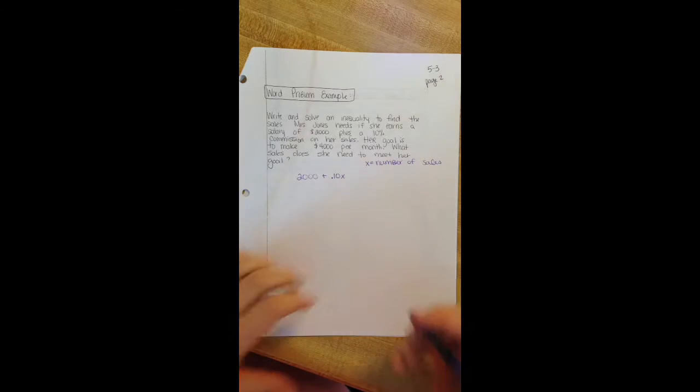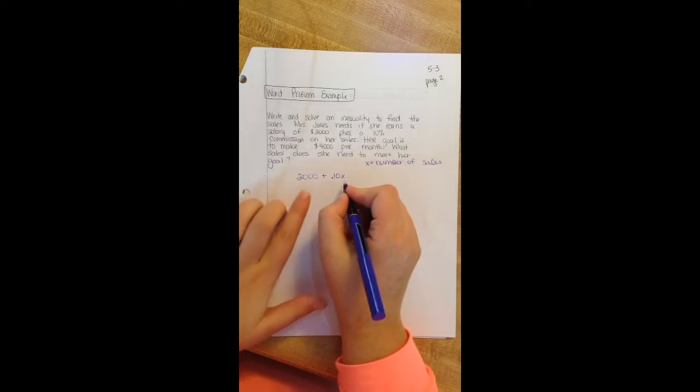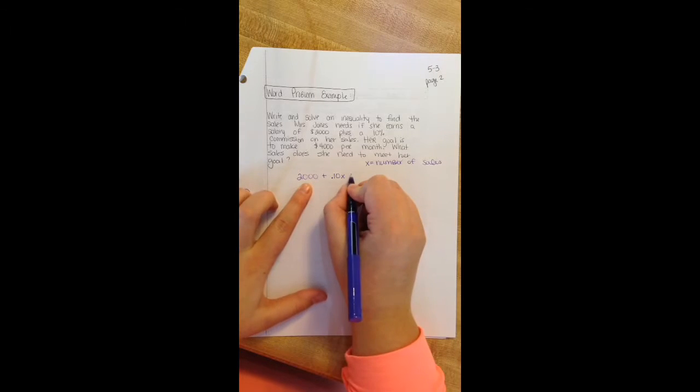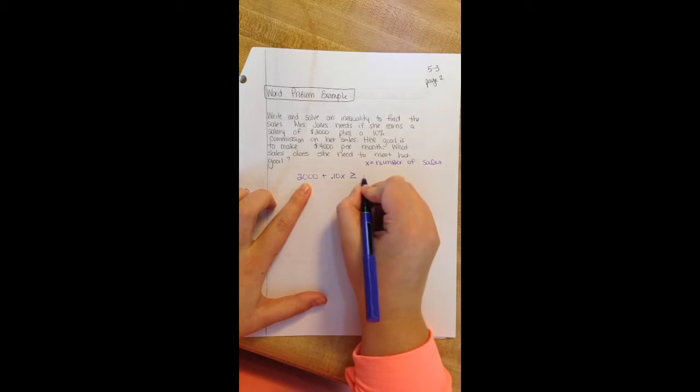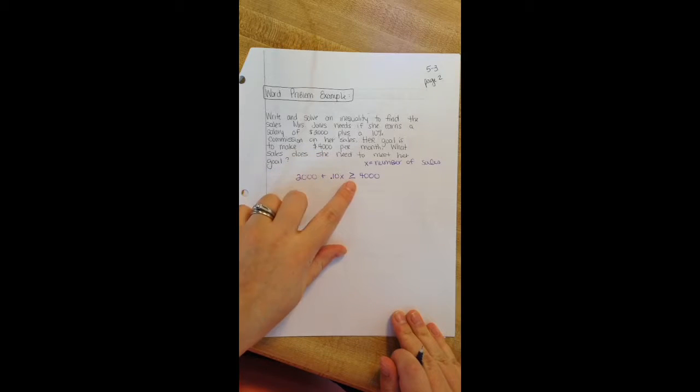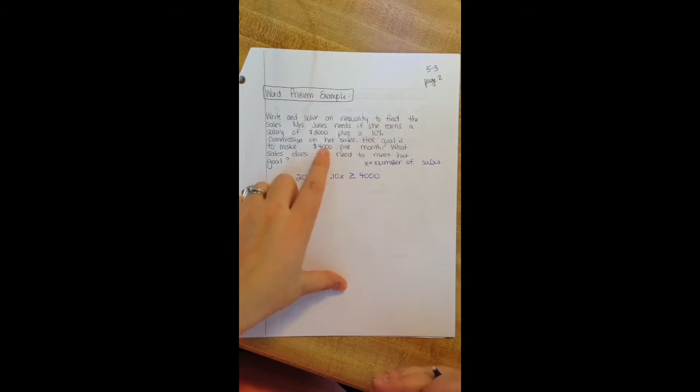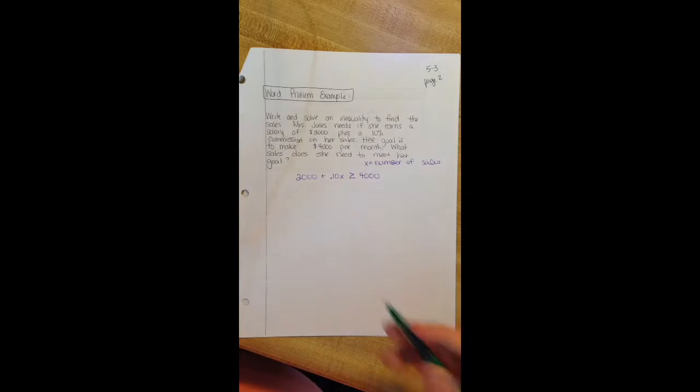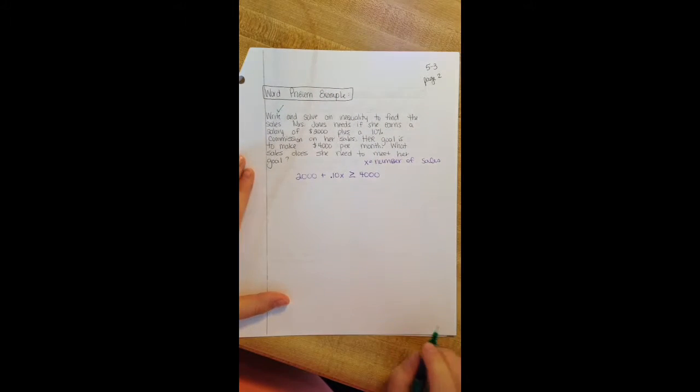And she wants to make at least $4,000. So this number, her salary plus her commission, has to be bigger than or equal to that $4,000. Okay? This is the amount of money she makes, and she wants to make at least, so more than or equal to $4,000. So we wrote our inequality. Now we just have to solve it.